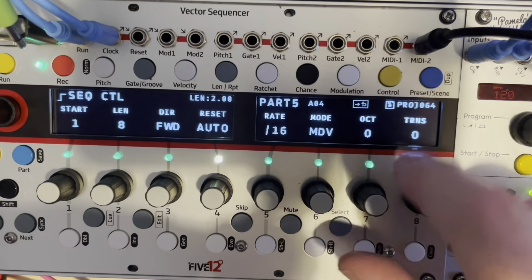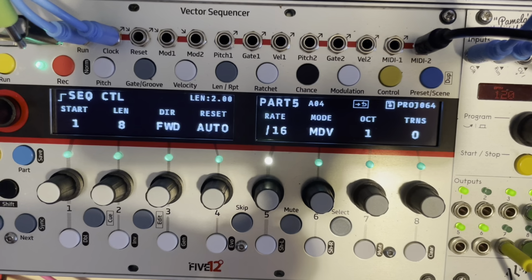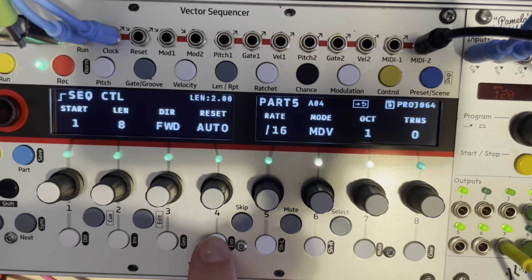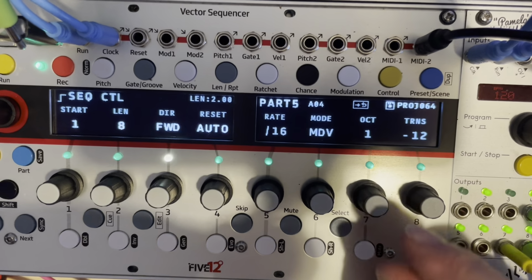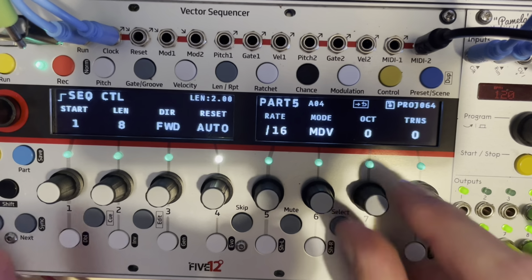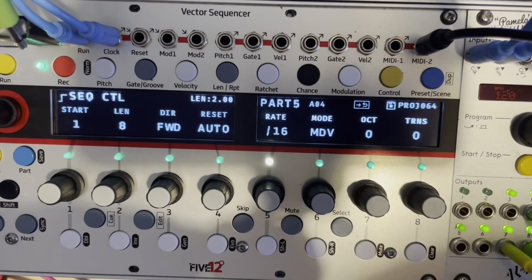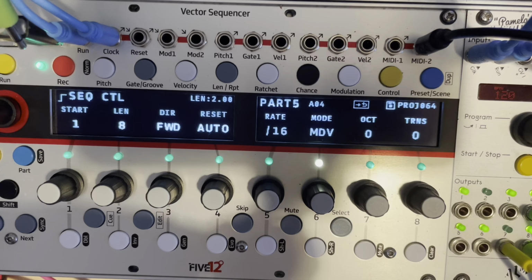Maybe not. Oh wow, computer game. So you can see how easy that was.